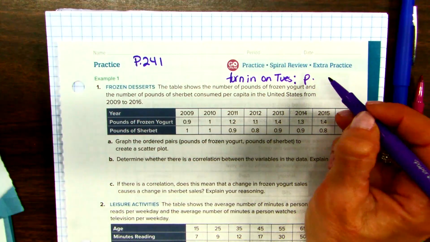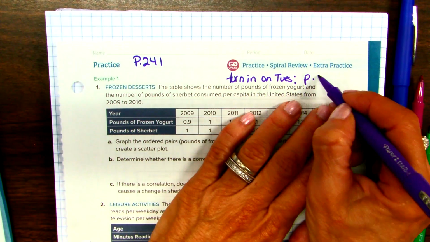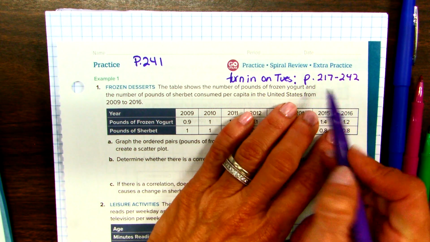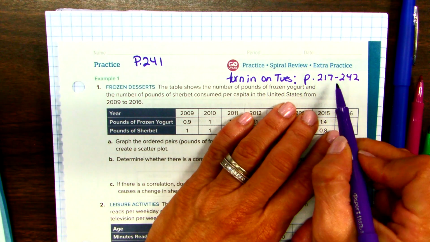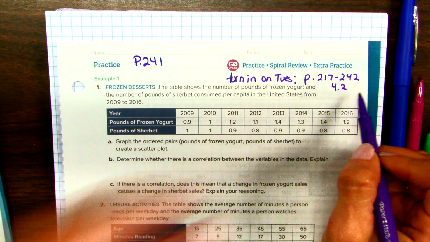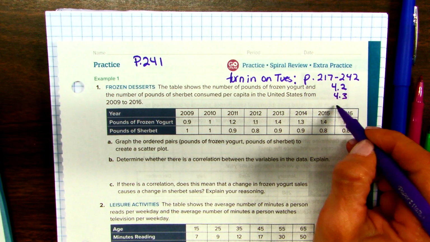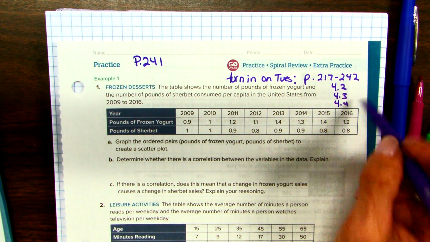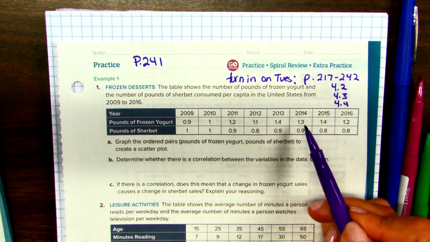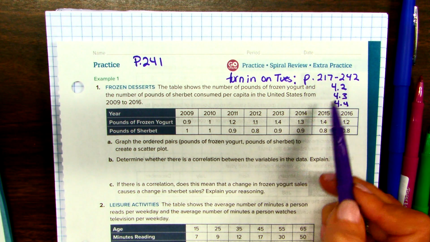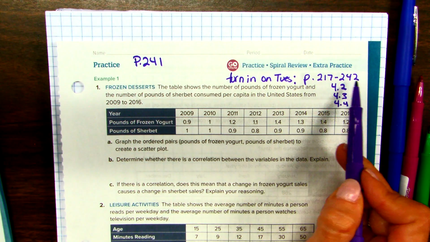Pages, it's all in the workbook. And if you wrote on a separate sheet of paper, right? 217 to 242. That's what I'm collecting on Tuesday. That is 4.2. We did it for 3 days, Monday, Tuesday, Wednesday. Yesterday we did 4.3, and today we did 4.4. So you'll have a lot of time left over when you're done with the assignment that I'm about to give you. Maybe you go back through those pages, you get on Canvas.